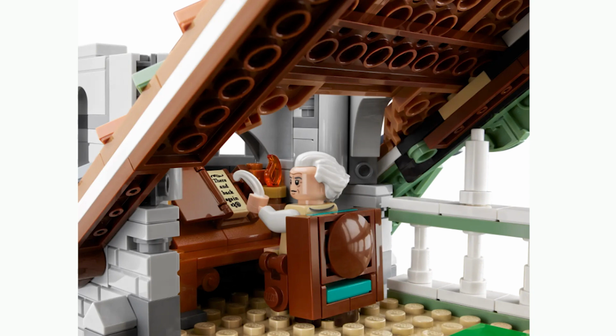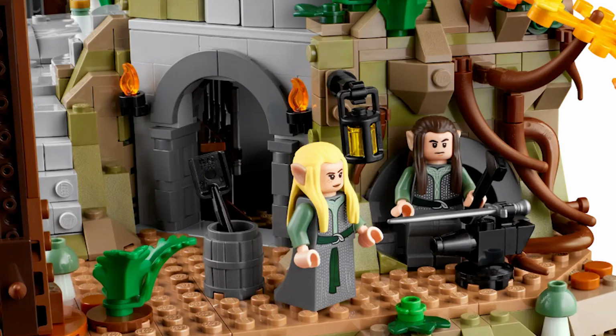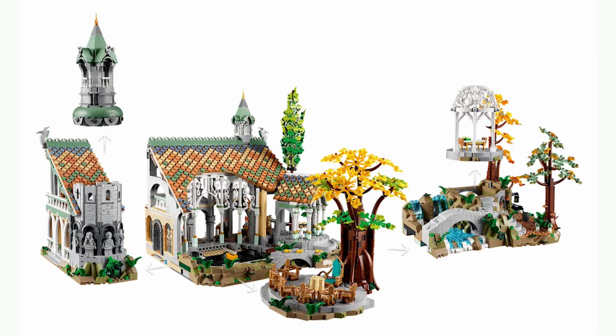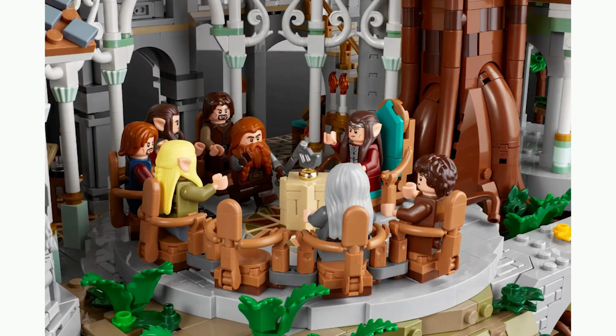We've got Bilbo writing his book, There and Back Again, A Hobbit's Tale. There's a forge area where they fix the sword in Return of the King. There's this beautiful gazebo. And there's lots of additional minifigures making statues surrounding the build, which are absolutely gorgeous. We've got some really nice artworks surrounding the build, and an armory as well.